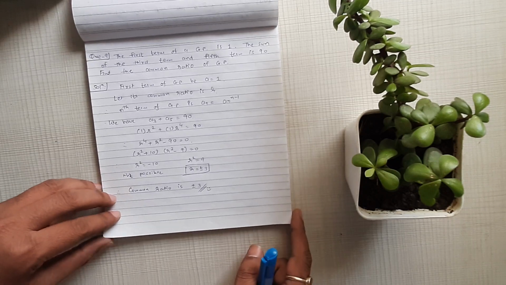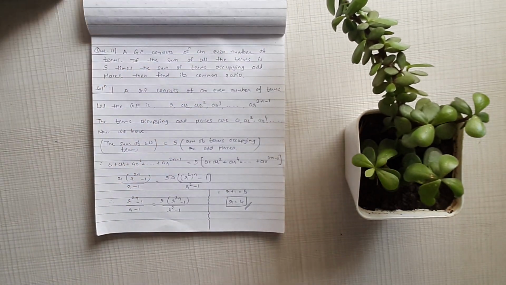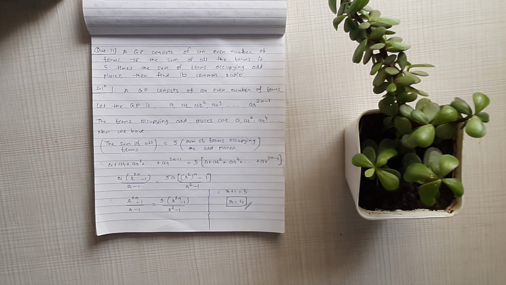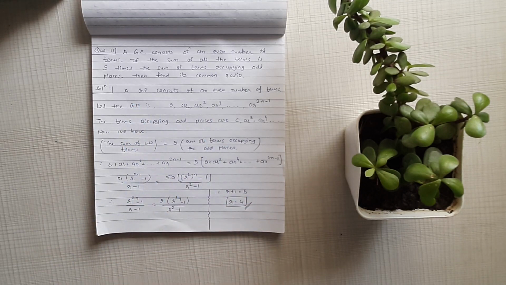Let's move on to another question. A GP consists of an even number of terms. If the sum of all terms is 5 times the sum of terms occupying odd places, then find its common ratio. Again we are asked to find the common ratio r. So this GP has an even number of terms, meaning it can have 10 terms, 16 terms, 100 terms, and so on, right?